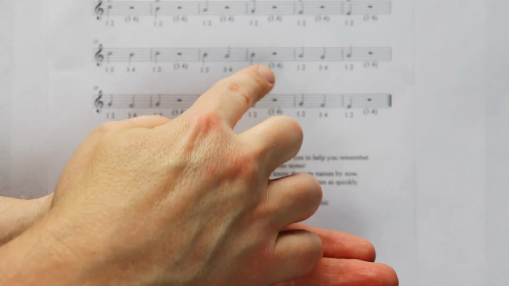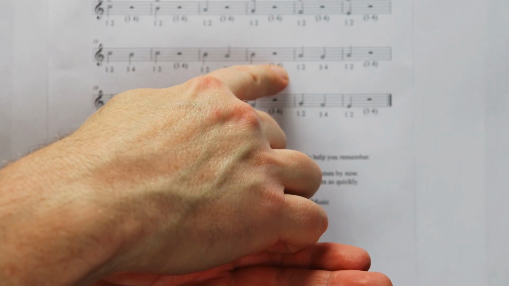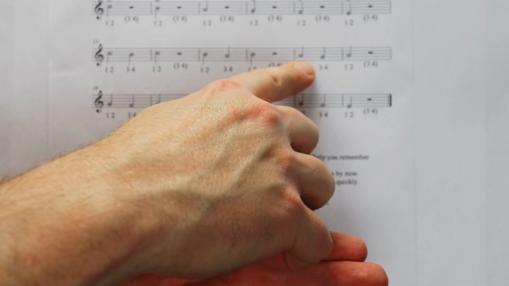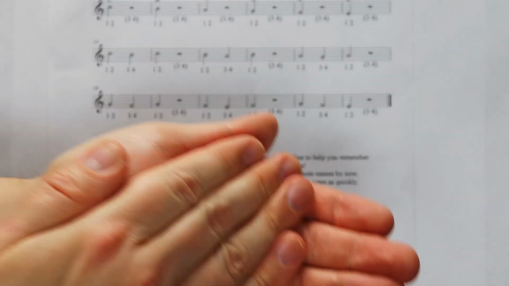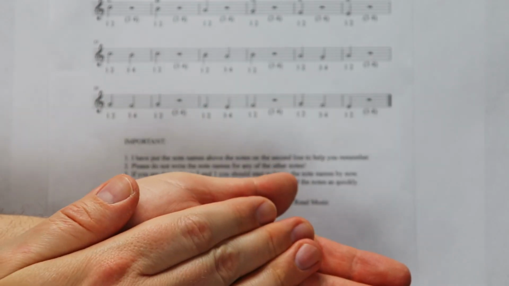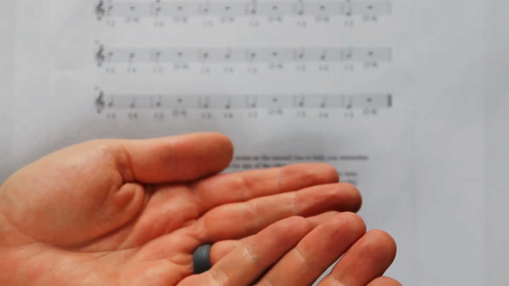This one goes 3, 4. This one goes 1, 2. This half rest goes 3, 4. And this half note goes 1, 2. This half note goes 3, 4. And this half note goes 1, 2. And this half rest goes 3, 4.